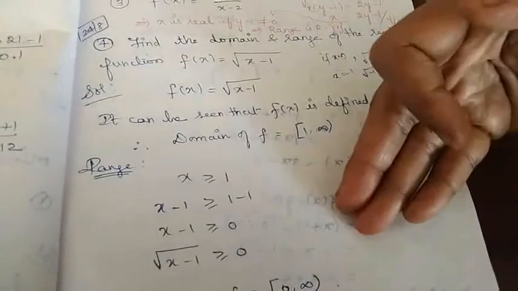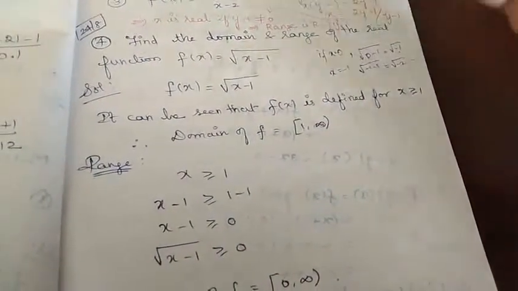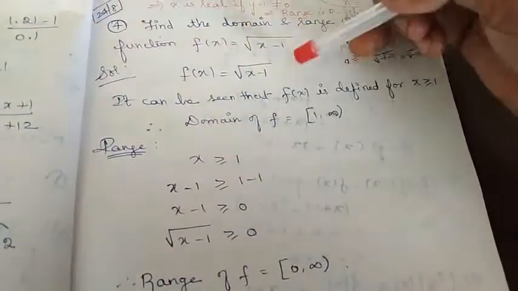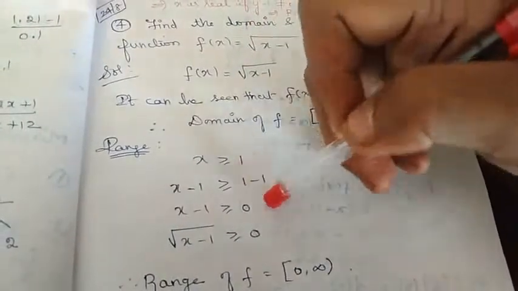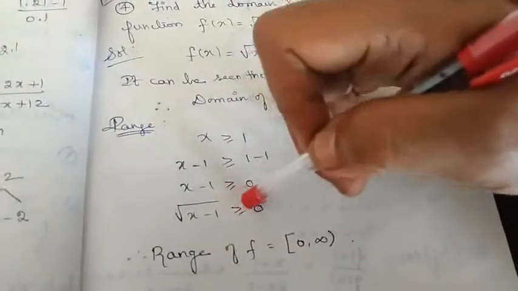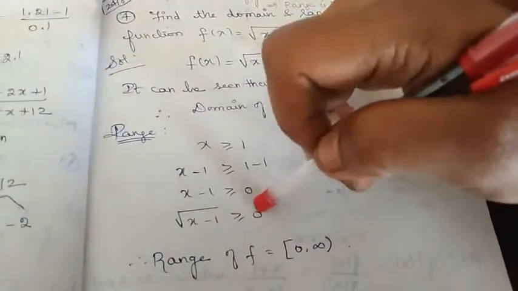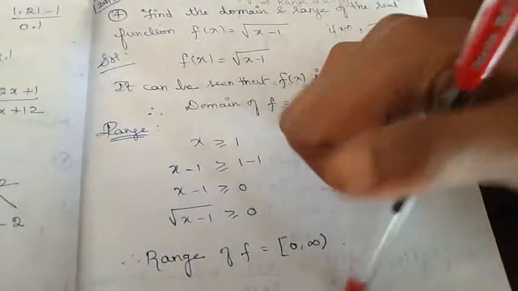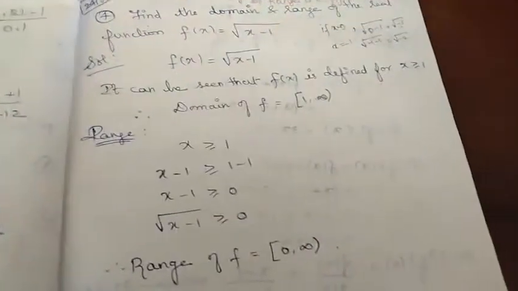How will you find the range now? As I told you, you have to start from the constraint which is given and try to arrive at the function. Here x is greater than or equal to 1. Now our function is the square root of x minus 1. So x minus 1 will be greater than or equal to 1 minus 1, which is 0. Therefore the square root is also greater than or equal to 0, and hence f of x is greater than or equal to 0. Therefore the range is [0, infinity), closed at 0, open at infinity. In this way you can solve a problem if you get an expression inside the square root.